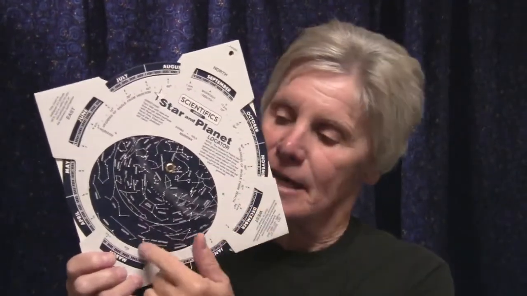So if I were going outside, say, October 15th at 10 p.m., I would line up the month of October. I would find the little line here for October 15th. I would line it up with 10 p.m., so all three of those things are lined up. And then on October 15th at 10 p.m., these are the constellations I would see in the night sky.